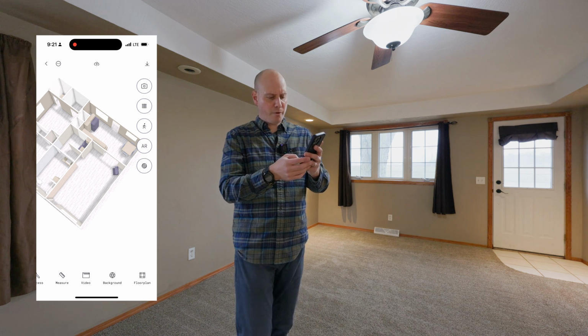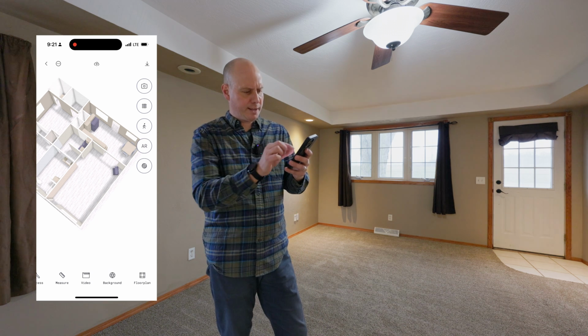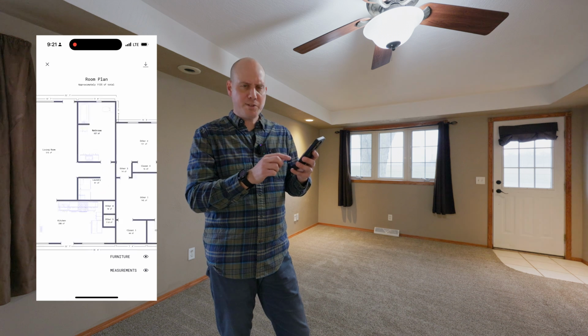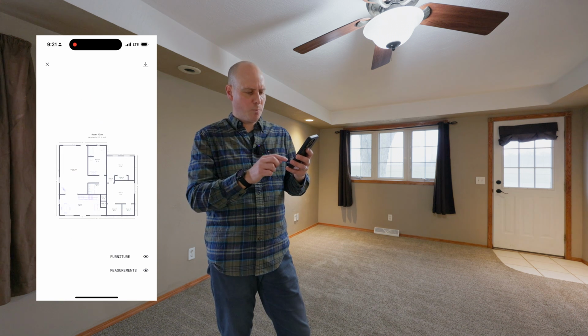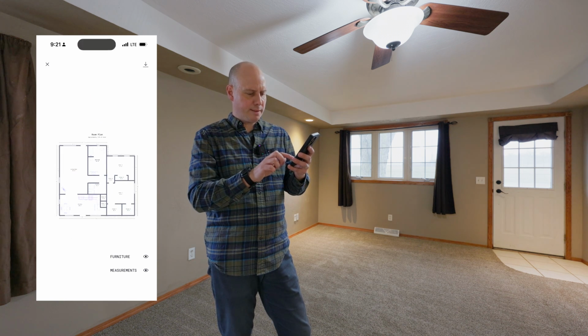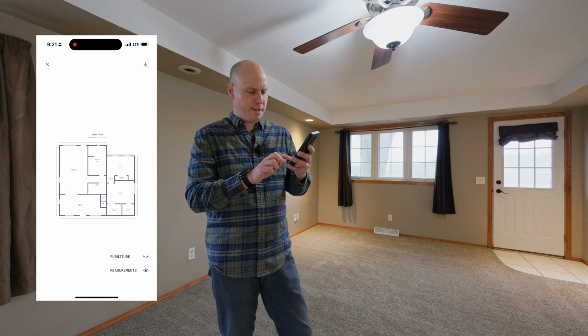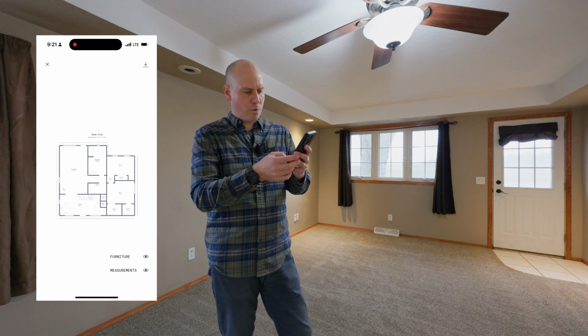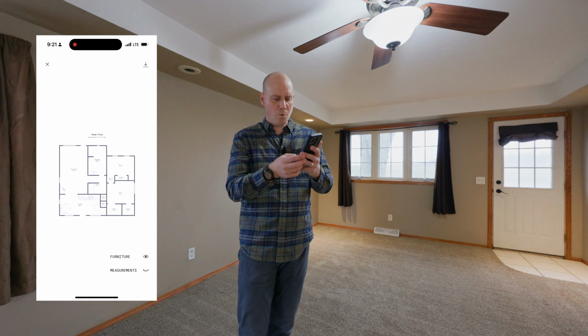And all you have to do on the lower right is hit floor plan, and you can show your client, there is the floor plan. This could be a JPEG or a PNG outputted. You can hit the little I for furniture, take out all the furniture if you wanted, put it back in. Measurements, you can click and take out the measurements. So those are the cool options with it.